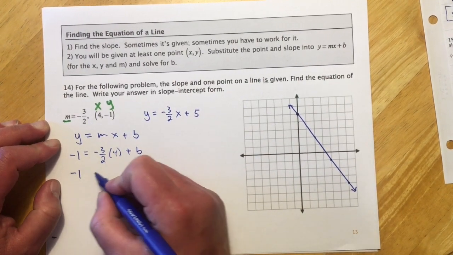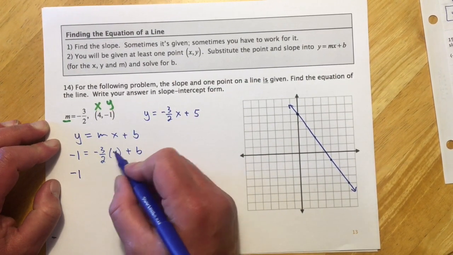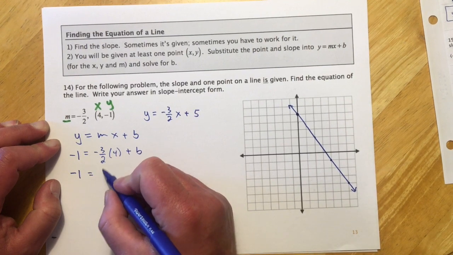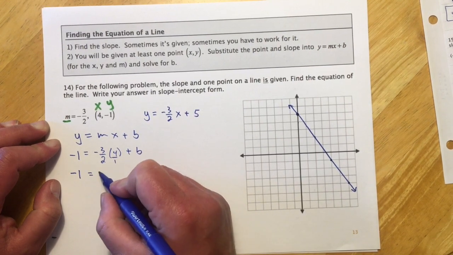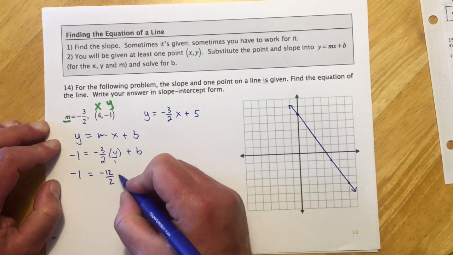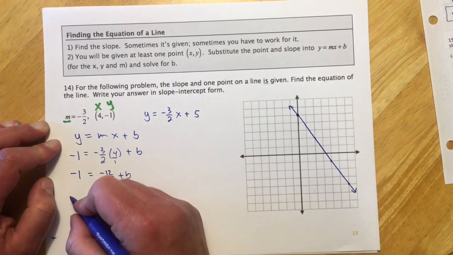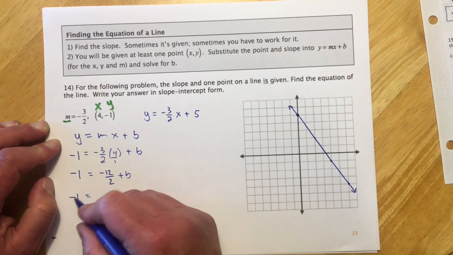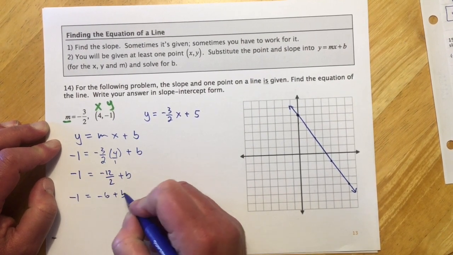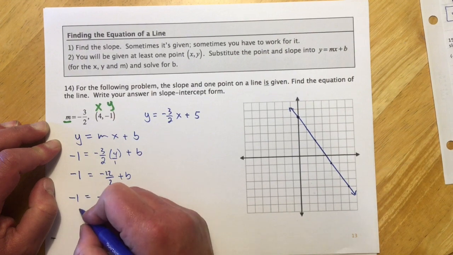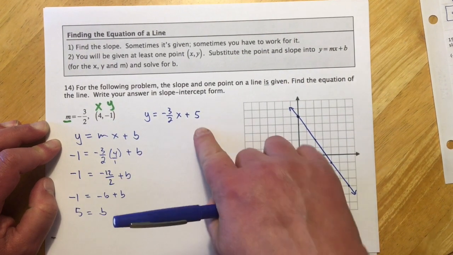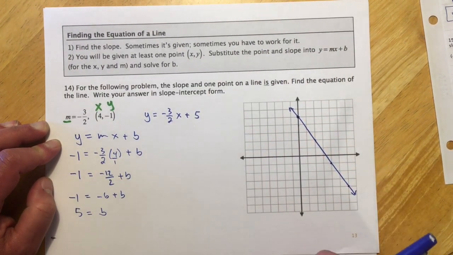And so this is going to go negative 1. You can cancel right here, or if you're more comfortable, think of this as over 1, so then that makes it 3 and 4 for negative 12 halves, plus b. Simplifying, I would get negative 1 equals negative 6 plus b, and adding over the 6, I get 5 equals b. That's exactly what I got based on my graph.